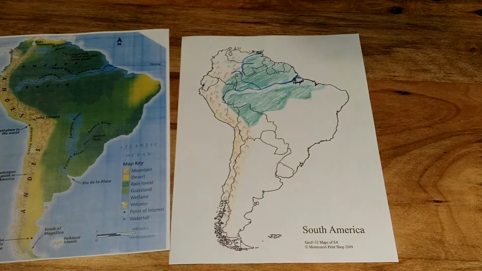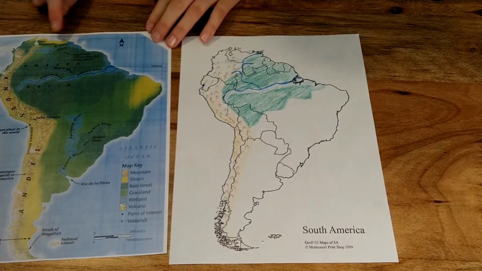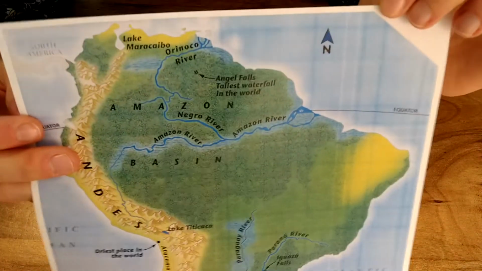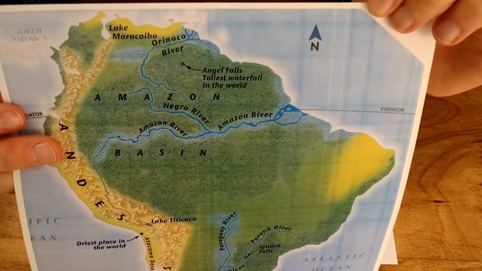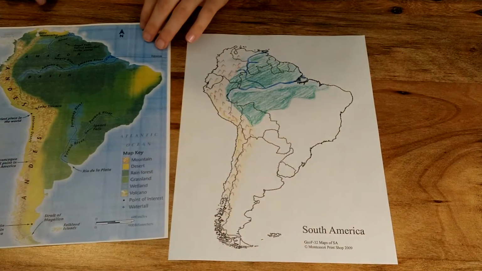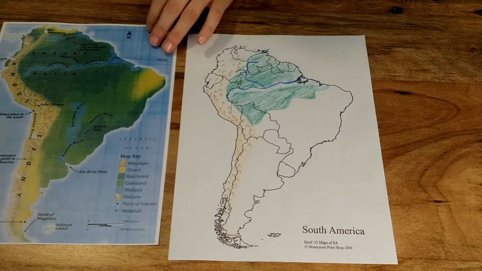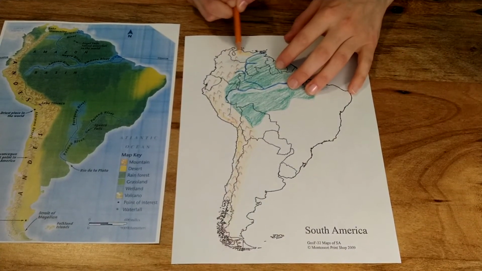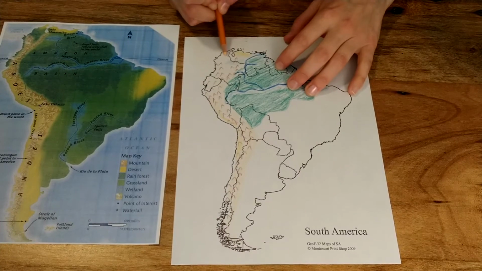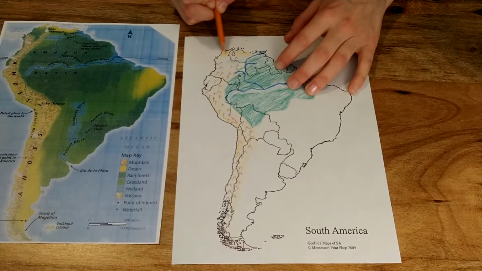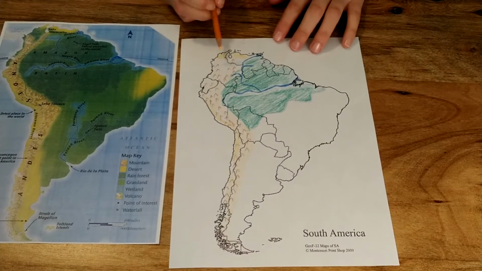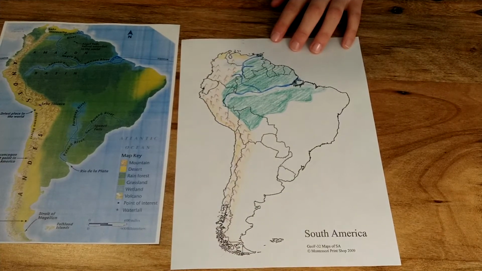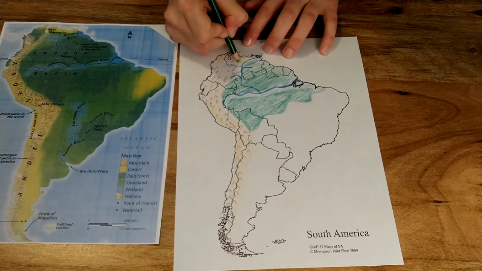Okay, and now it looks like there is a little desert here at the top. You see that at the very top of the continent? There's a little bit of desert. So get that in. Just right here. That must look pretty interesting to see the desert so close to the ocean. And then some grasslands.